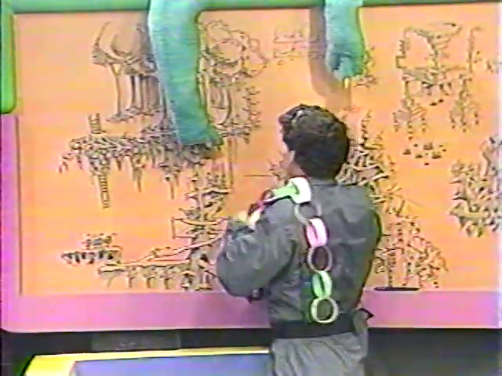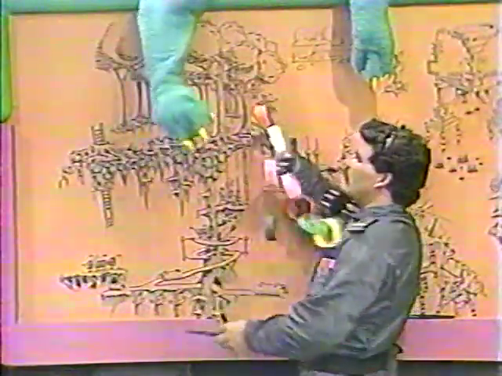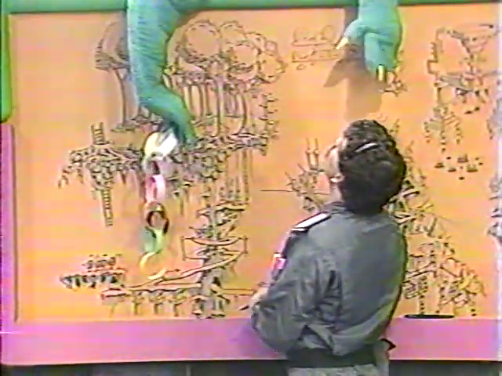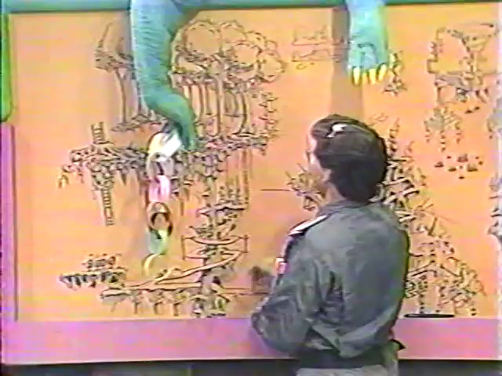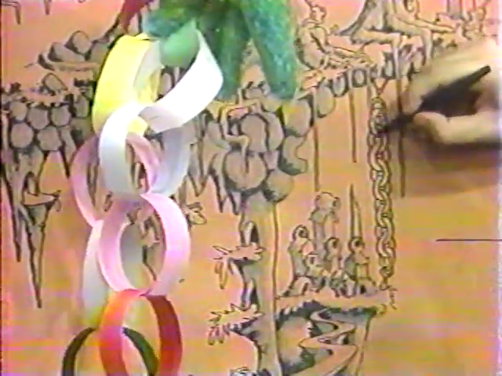I'm going to add some shading right through here. Cindy, can you hold this? I don't want this to fall. I don't want to ruin your nice creation. You can tell me. You want dot shading, or do you want cross-hatch shading? Okay. Like that?